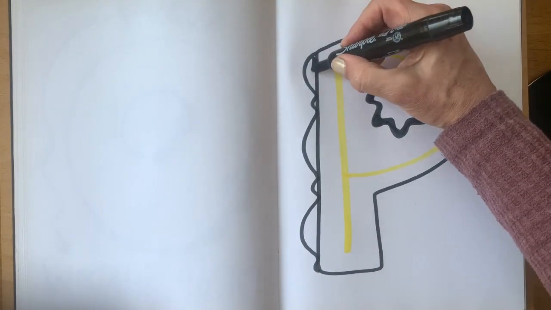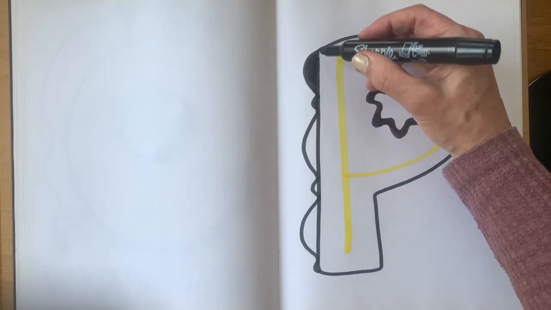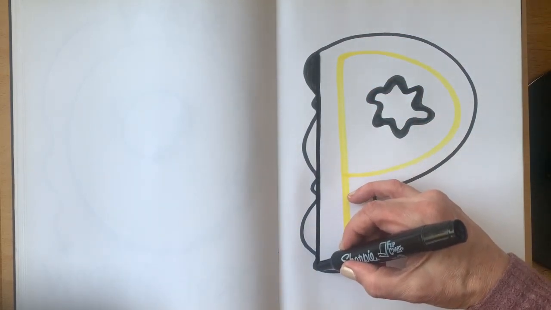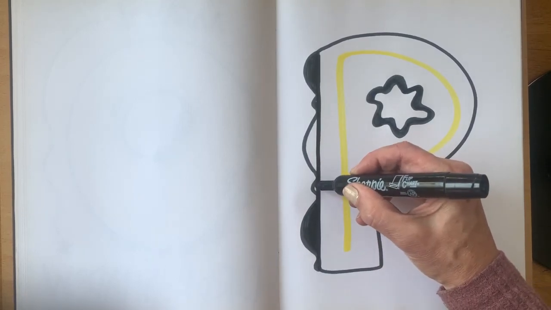You can use whatever shape you want. You could even use hearts, stars, flowers, it doesn't matter. But in here you can see I used all wavy lines. Now on the left side of the letter, you can see I did something very different.